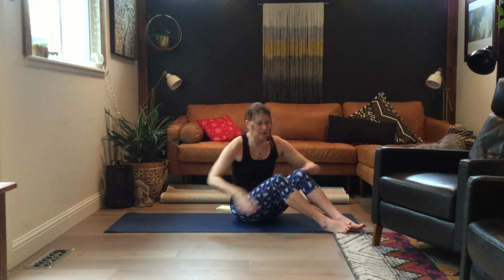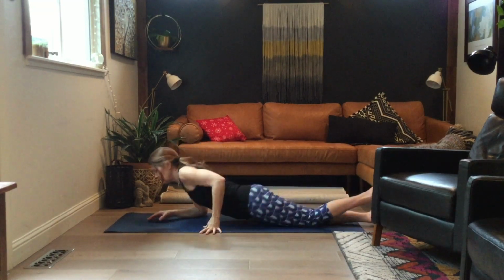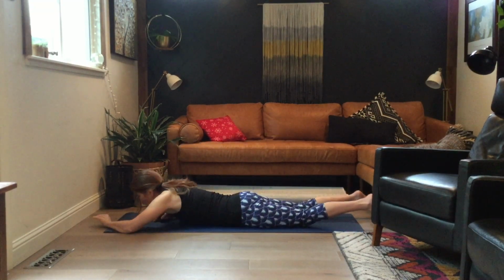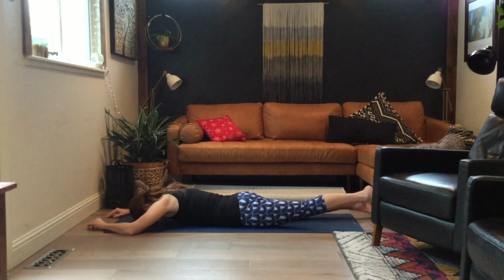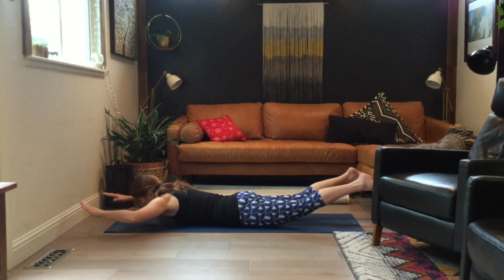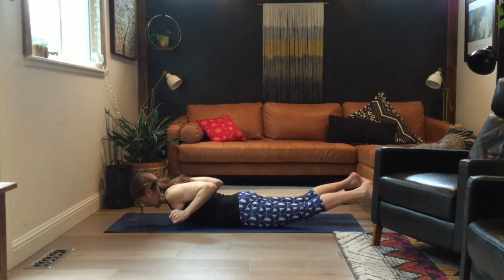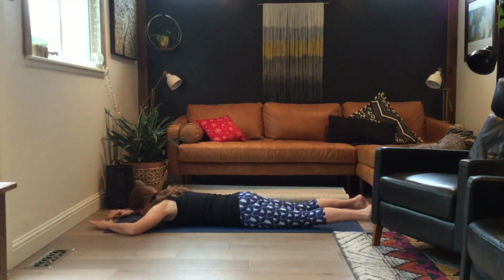All right, so we're gonna move into Superman pull. So we're gonna come over to our tummies. I'm gonna demonstrate. So you start with your arms outstretched ahead of your head here. And remember, Superman, arms and legs come up off the mat. And then the pull is that we pull our elbows back to our sides, arms back to start, and then down.